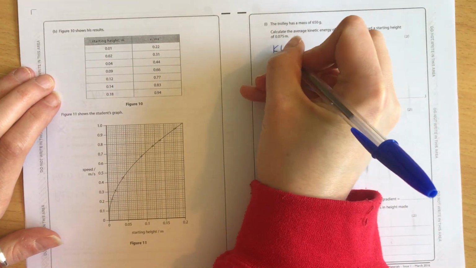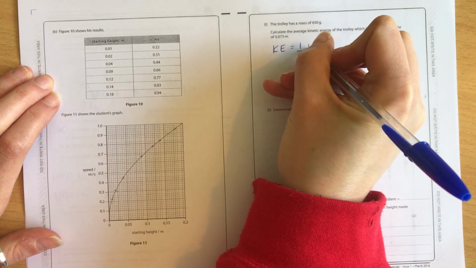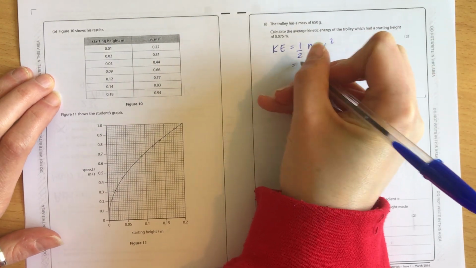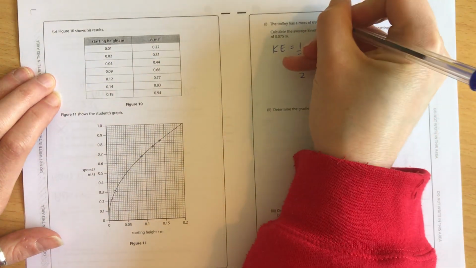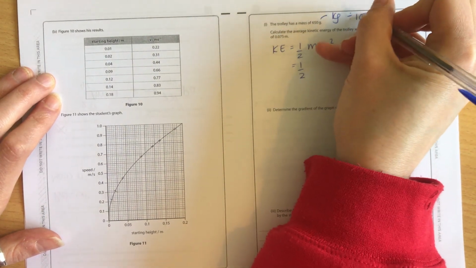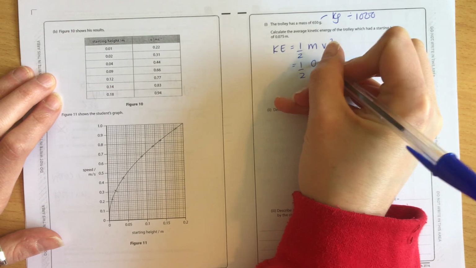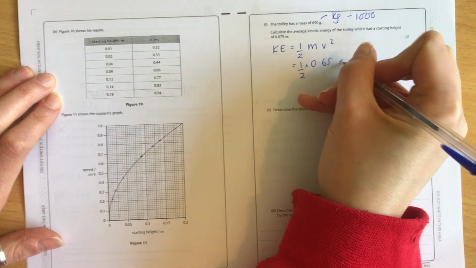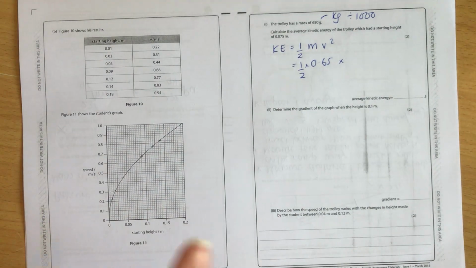So KE is an equation you need to know, equals 1/2 mv squared. So 1/2 times 650 grams, it needs to be in kilograms. So I'm going to divide by 1,000 and it comes out as 0.65. And then the speed, I don't know the speed, but I can work it out.